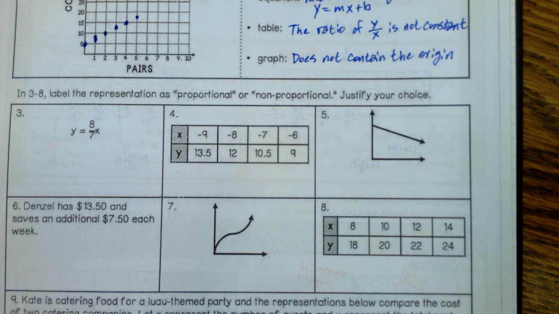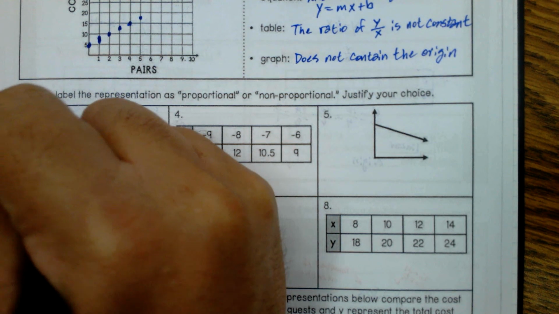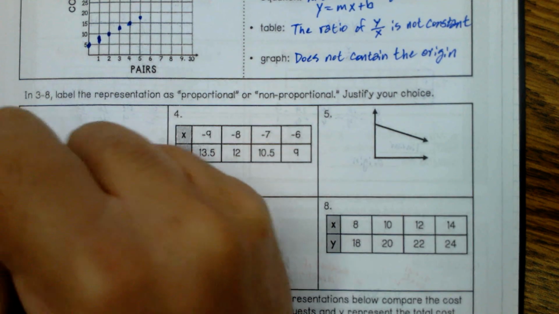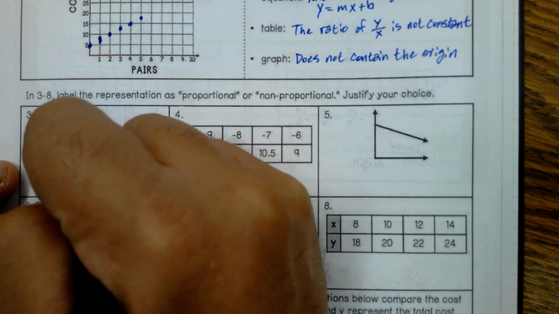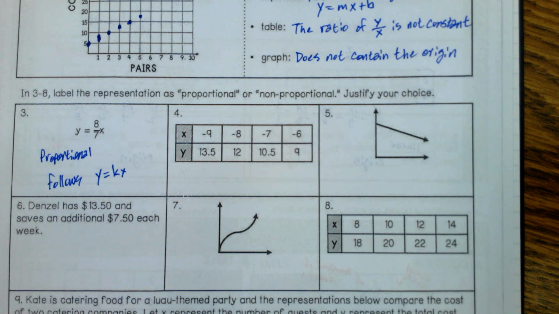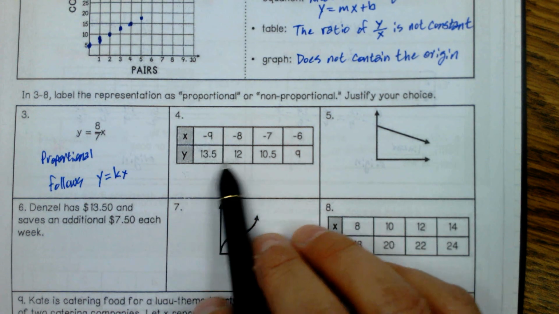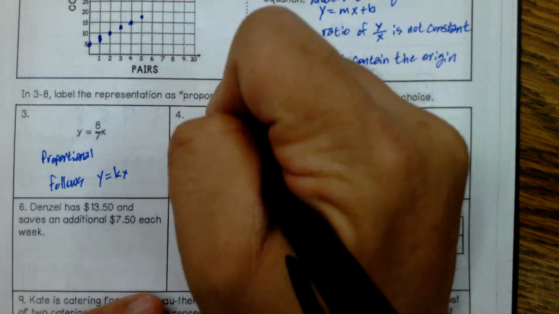All right, so let's start with number 3. Proportional, non-proportional. Everybody, proportional. My reason would be it follows y equals kx. Okay. How about number 4? Proportional or non-proportional? It is proportional.